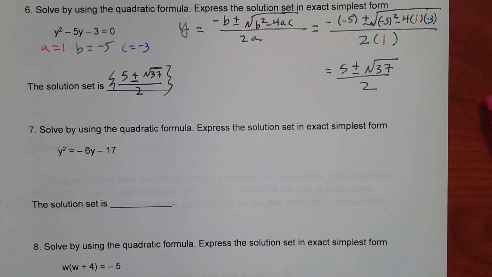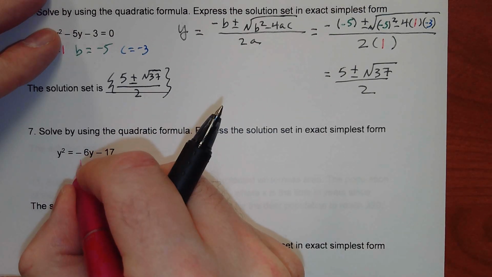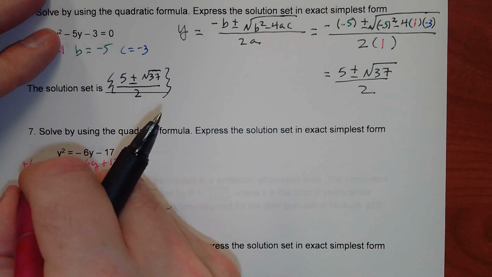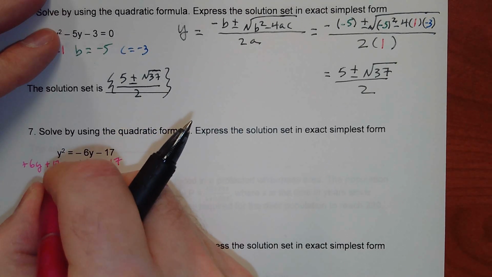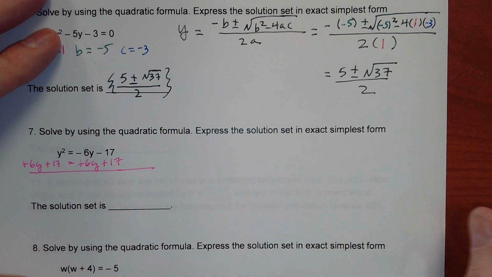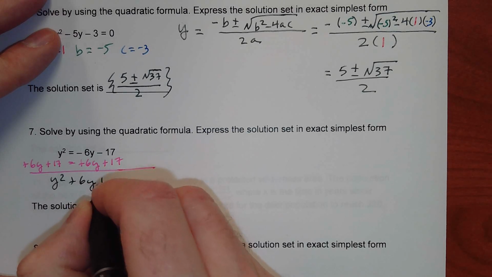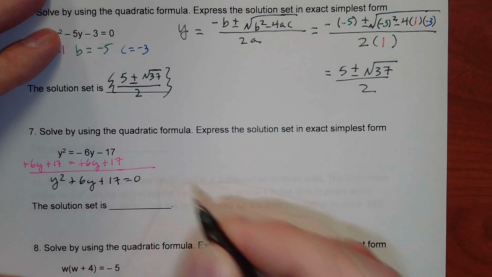For number 7, again, why don't you solve by the quadratic formula? Here we have to get 0 on one side before we even start. And it's always best if the y squared is positive. So I want to go ahead and add 6y and 17 to both sides. So that'll give us y squared plus 6y plus 17 equals 0.